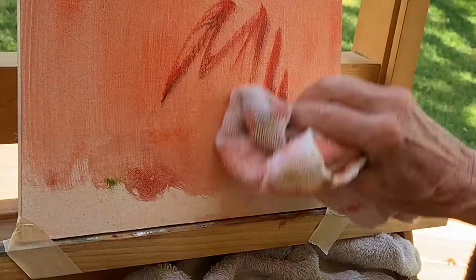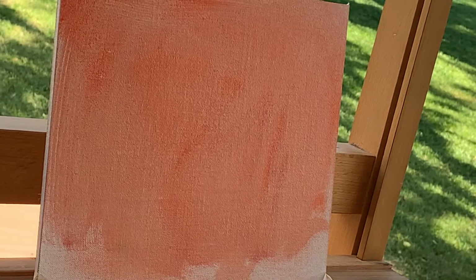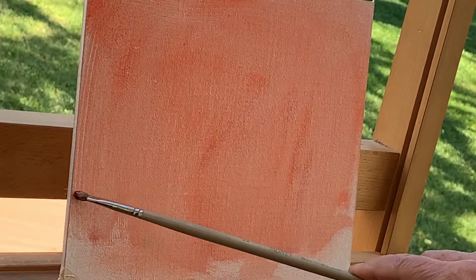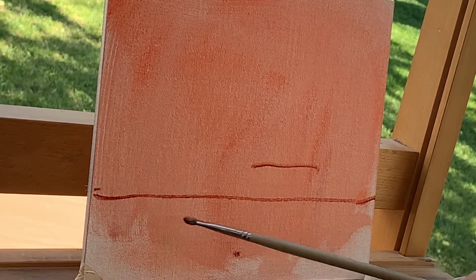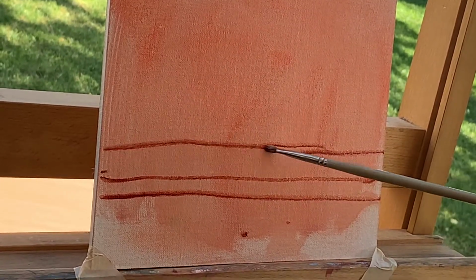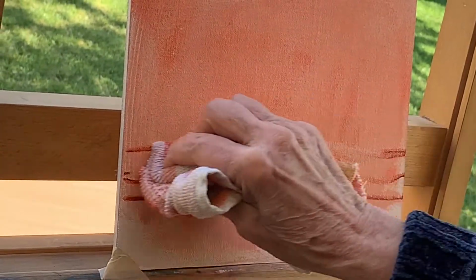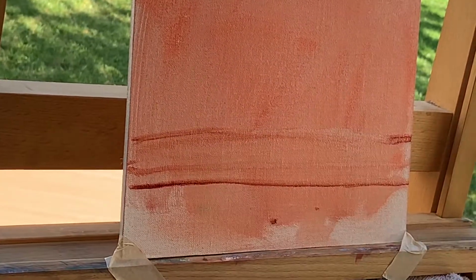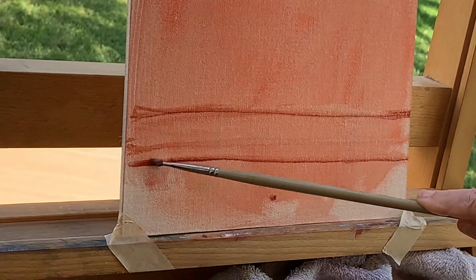We're preparing the canvas with a complementary color scheme. And then we just lay in the big main lines. I want the water to be about there. I want the water to be below the halfway mark. That will be the water. The water is actually a little higher, but I'm bringing it down on purpose.